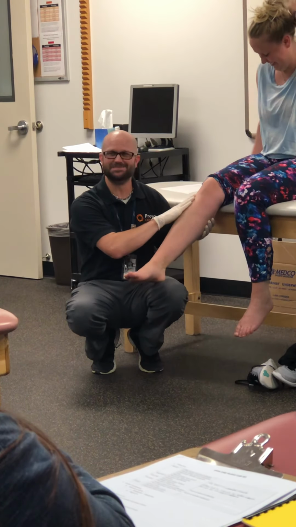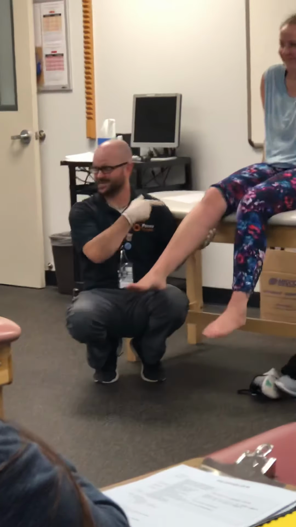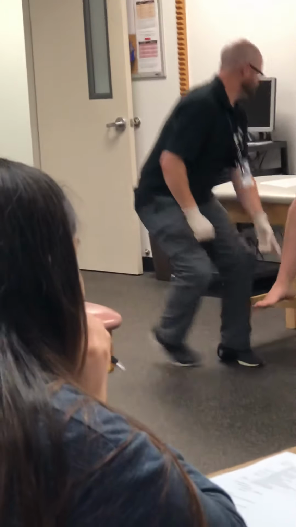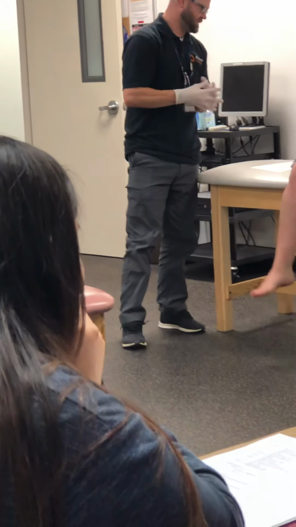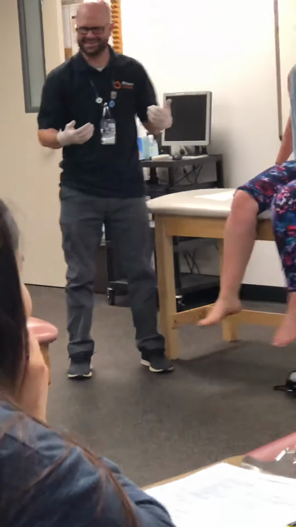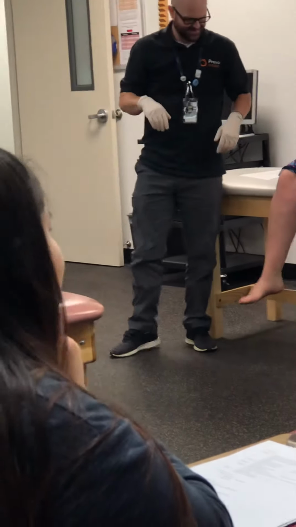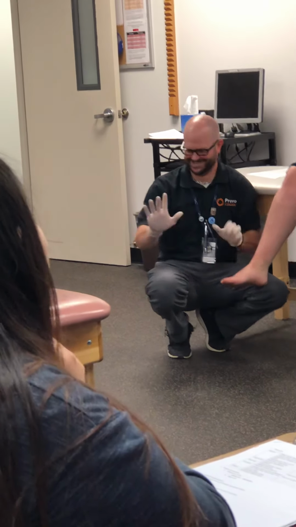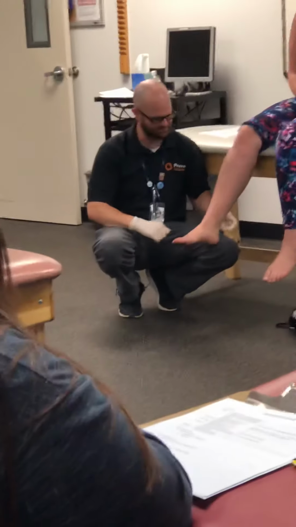So that one should be relatively easy to find. So we're working with Amy on her heels. Those are the only muscles. Already in dorsiflexion. Walks on her heels a lot.